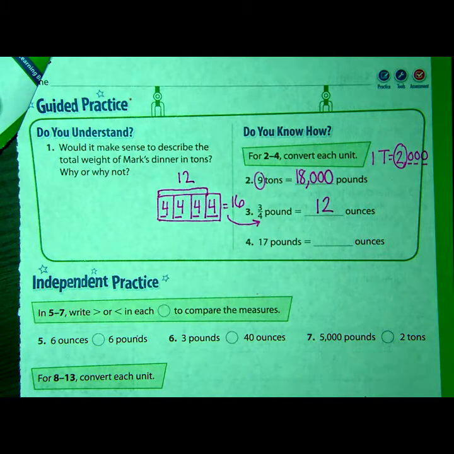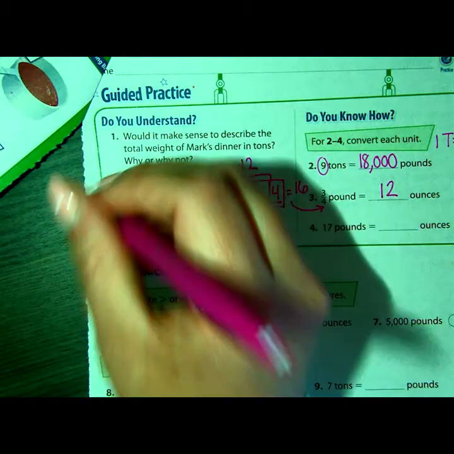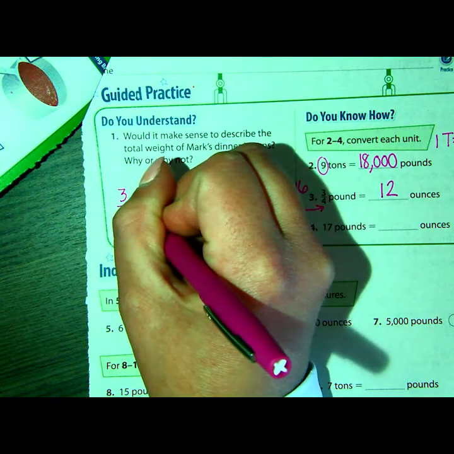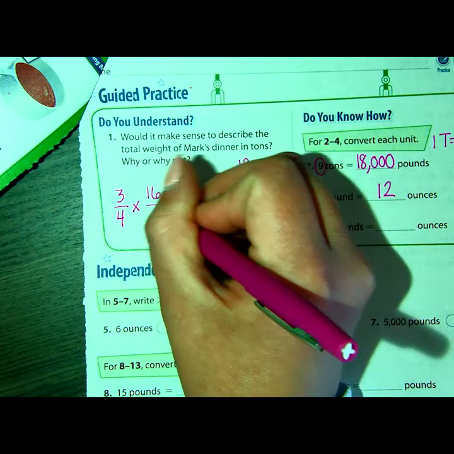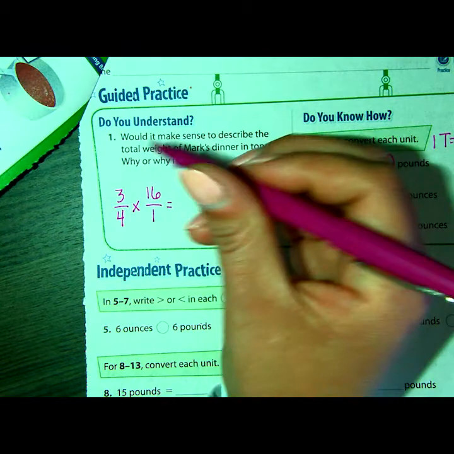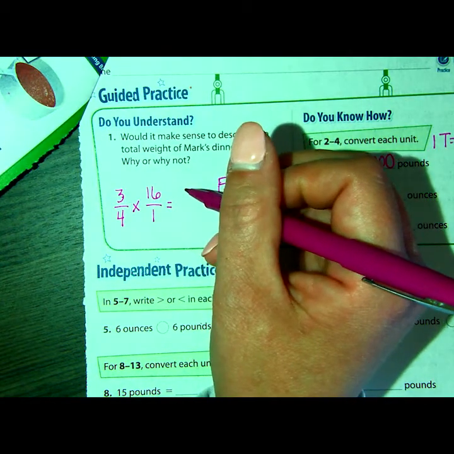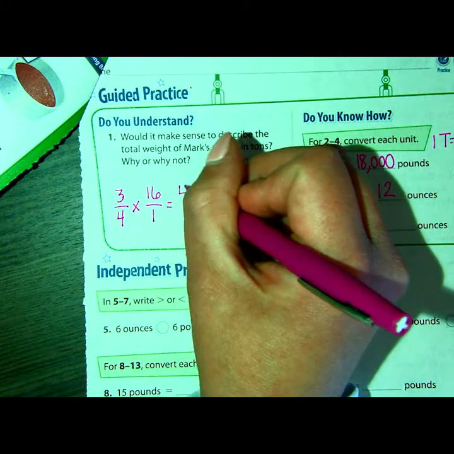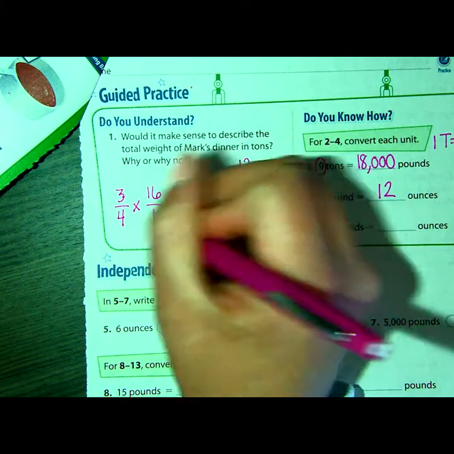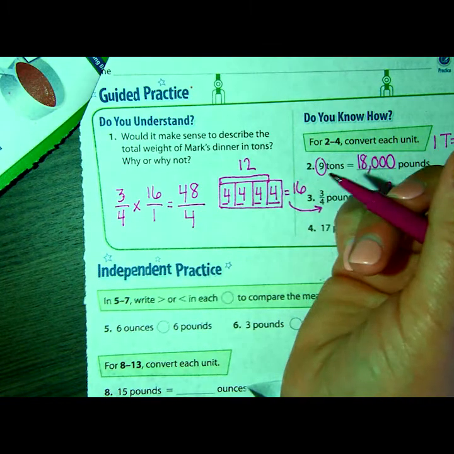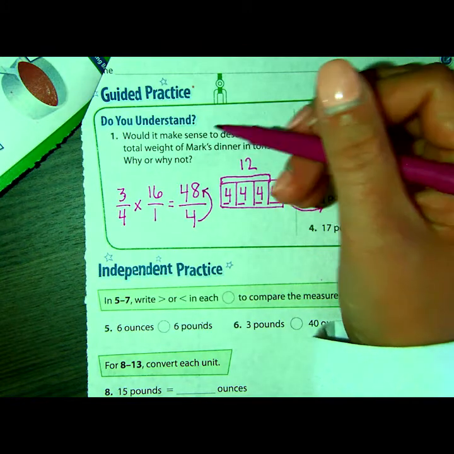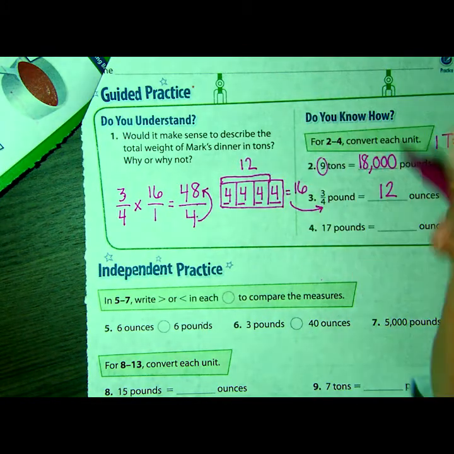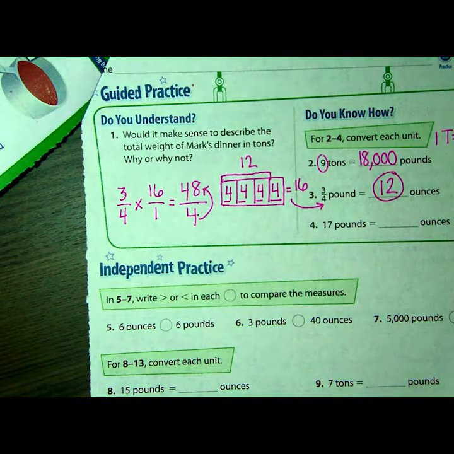Now, some of you prefer to multiply, so let's try solving it that way. 3/4 times, we know that there are 16 ounces, so we're going to multiply by 16. We're going to put that over 1 and multiply straight across. 3 times 16 is equal to, if you do that multiplication, you will find that it is 48. And 4 times 1 is equal to 4. But now we need to change this. You want to think 4 times what number will equal 48? Or it's the same as 48 divided by 4, which is also equal to 12. Excellent. Let's take a look at the last problem here that we're going to go through together.